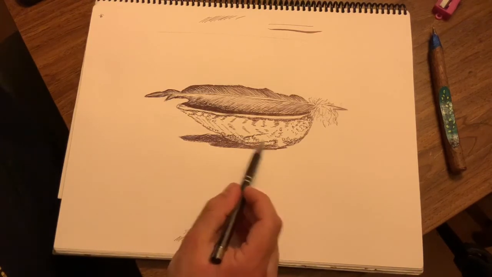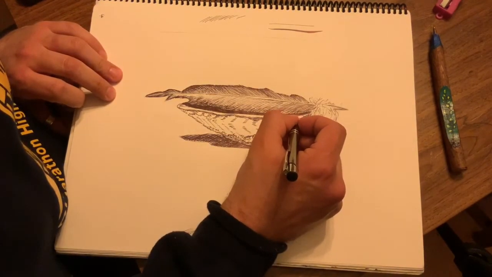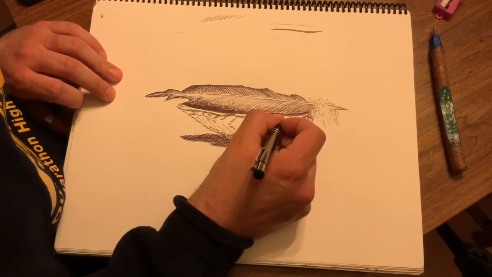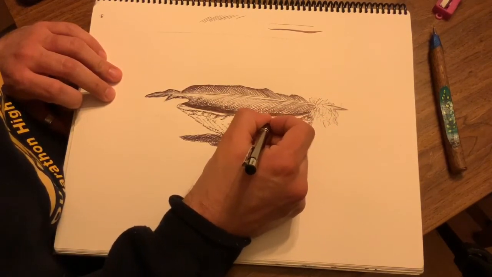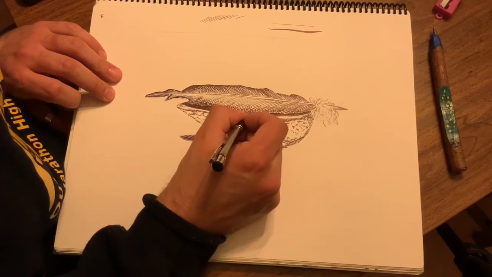Sorry, I just went straight for that after I finished the texture. I might add a little bit of texture around the top. Yeah, I'm going to add a little bit of extra texture here along the top. Kind of make it curl in a little bit, give it some form.